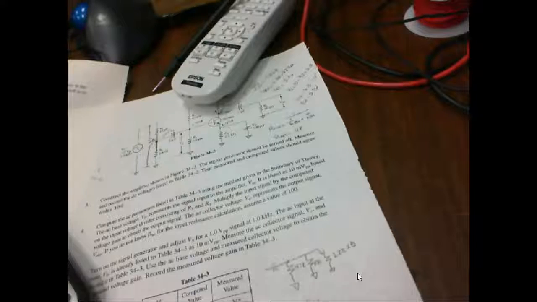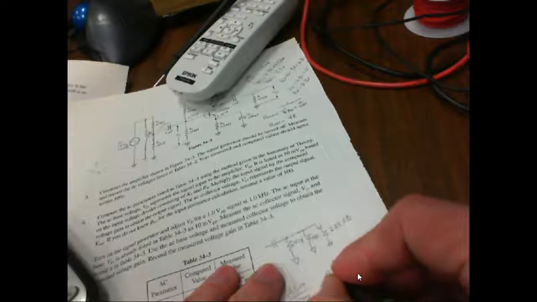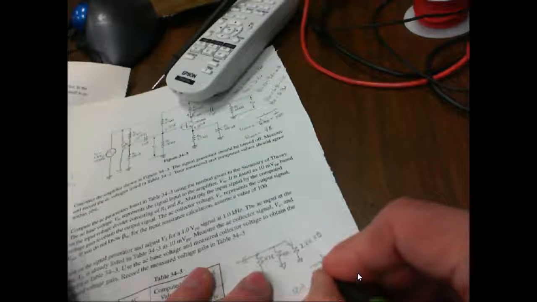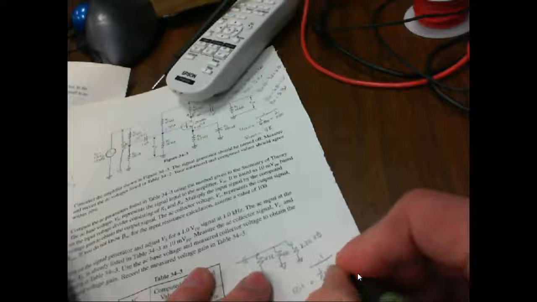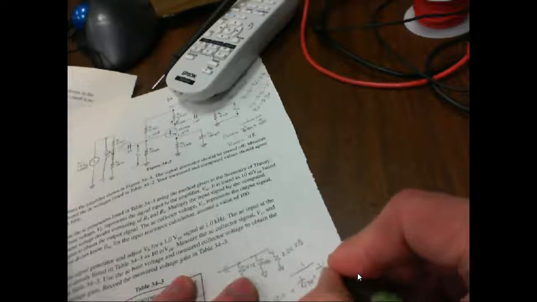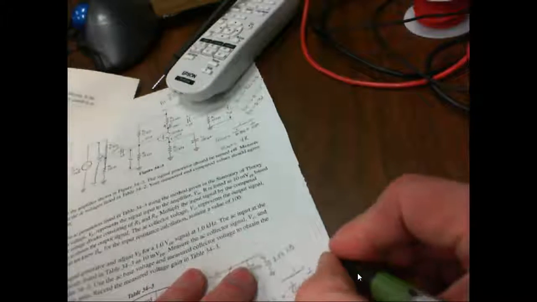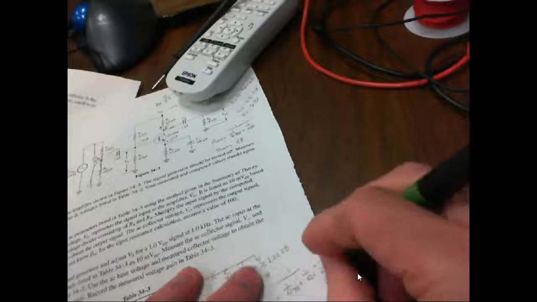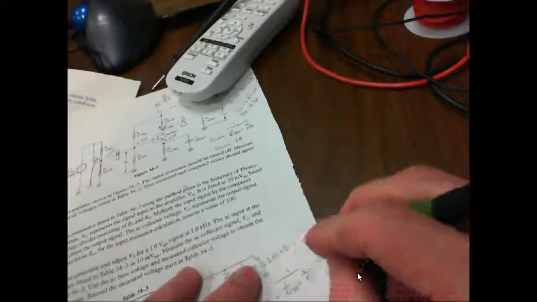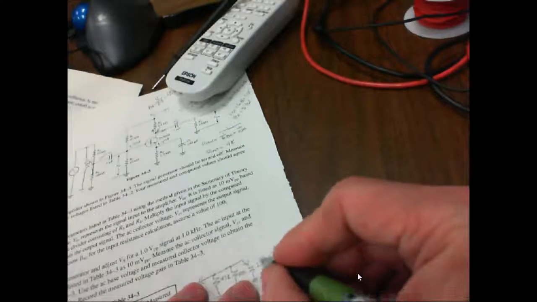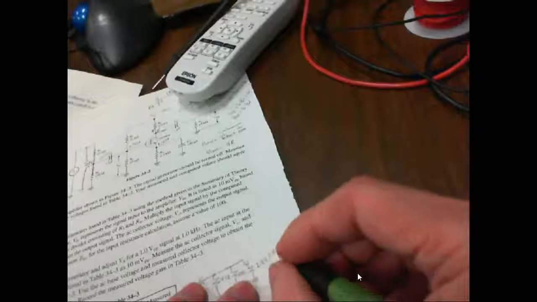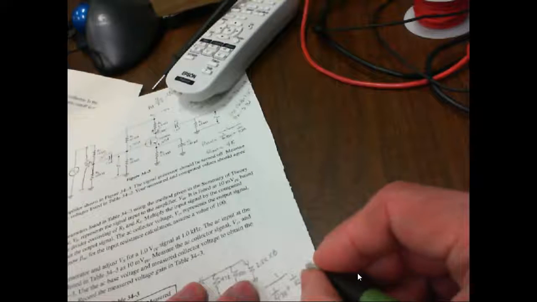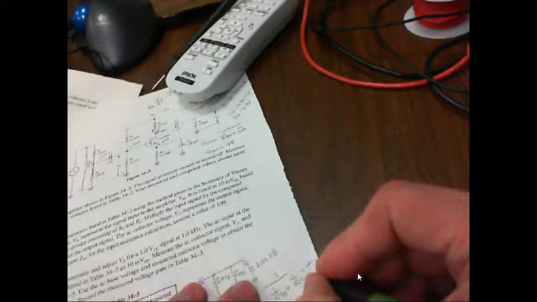100, right? So this is Rn computed is going to be equal to 1 over 47K plus 1 over 10K plus 1 over 2.2K times beta. Let's go ahead and do that so we won't have to do the math over there. So what's 2.2K times 100? 22K, right?